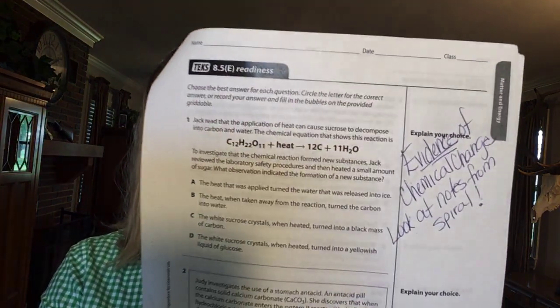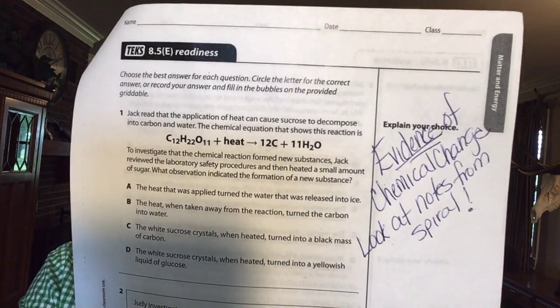All right, page 41 switches gears and talks about chemical changes. So remember that we talked about evidence of chemical change. You have to know what your evidence is of chemical change to get that correct. I did put it in the spiral notes that I sent earlier.